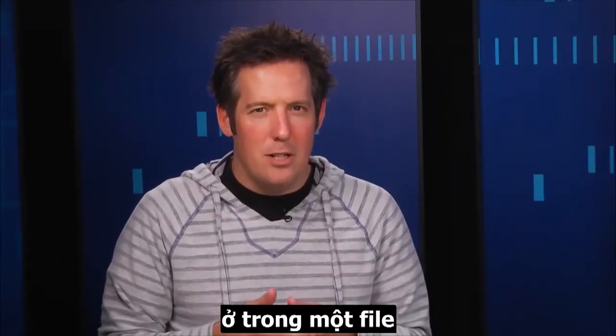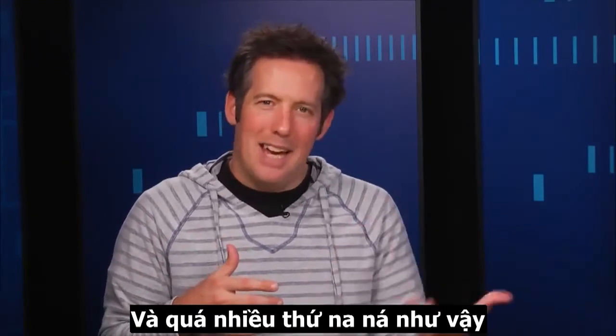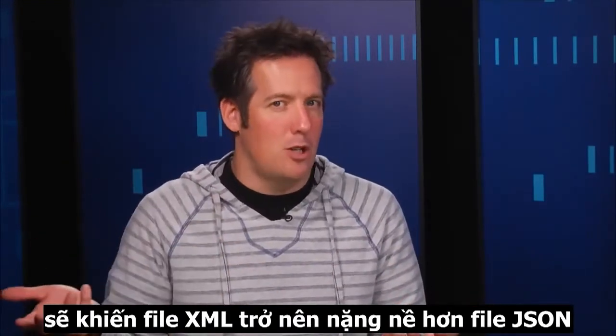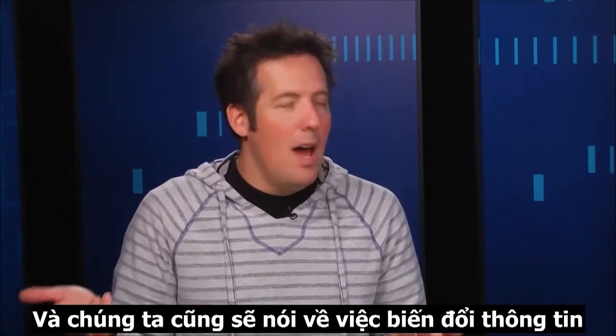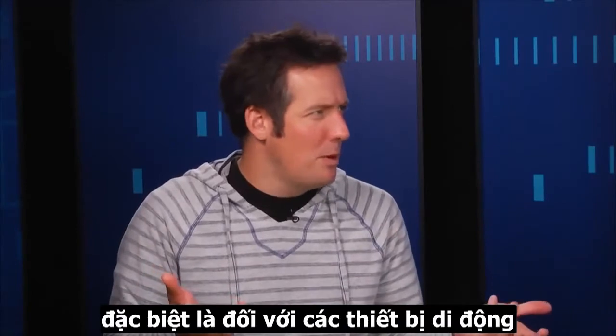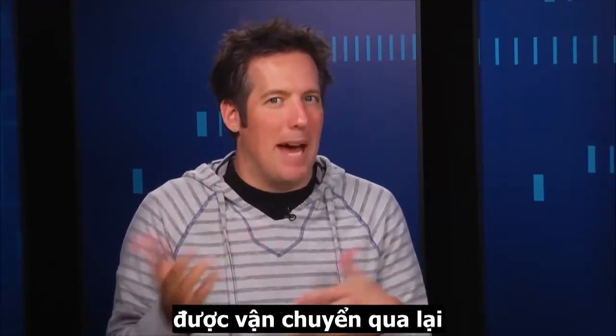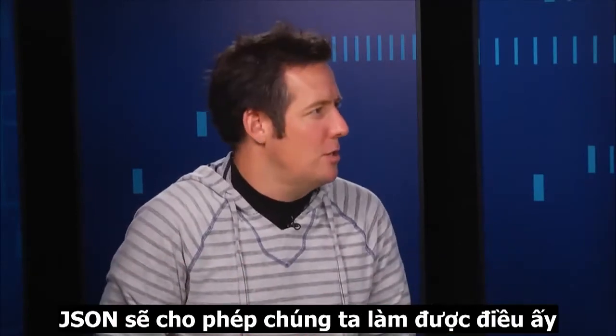XML can be very verbose, and an identical XML file can be much larger than a JSON file. When we're sending information over the web, especially with mobile devices, we really want to limit the amount of data we send back and forth, and JSON allows us to do that.